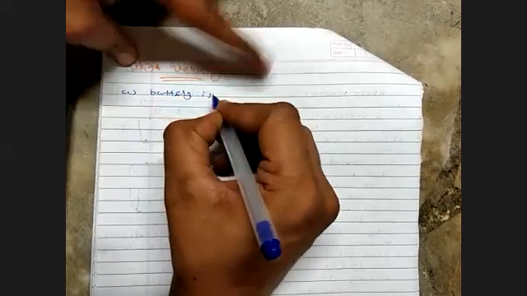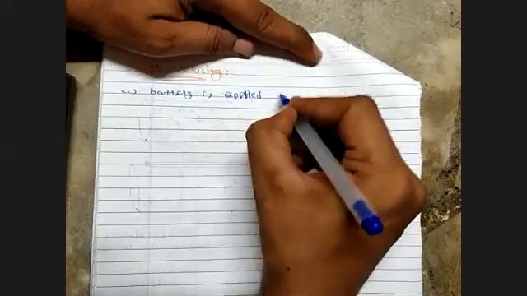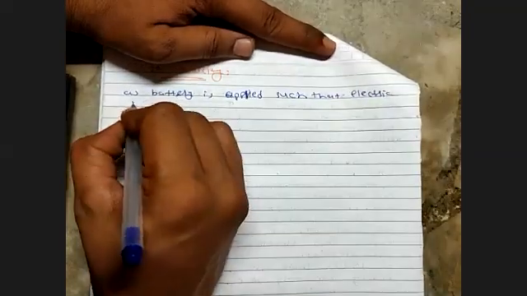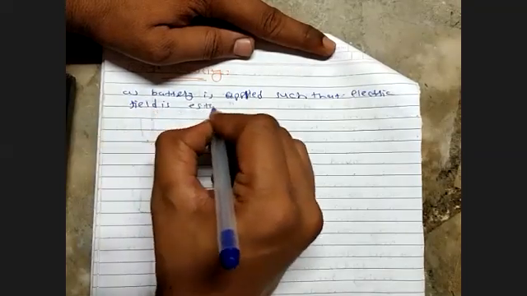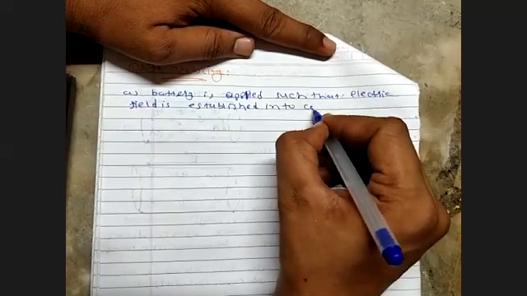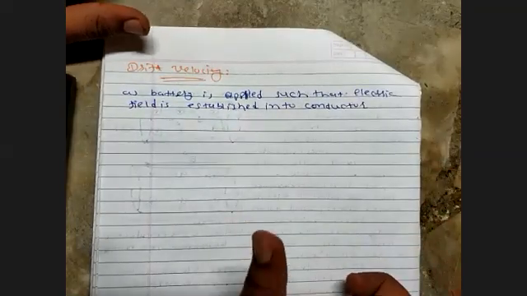Drift of electrons takes place. How is that? When an electric field is applied across the conductor, as the battery is applied, an electric field is established in the conductor.